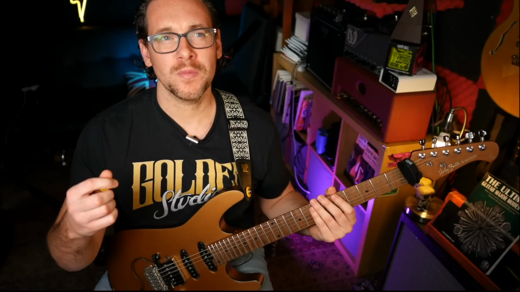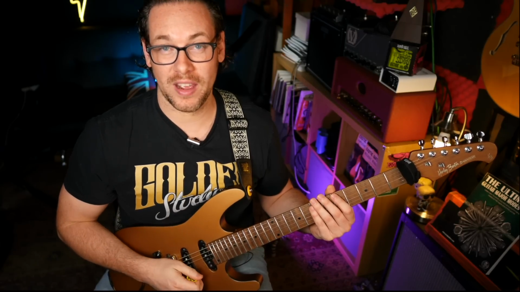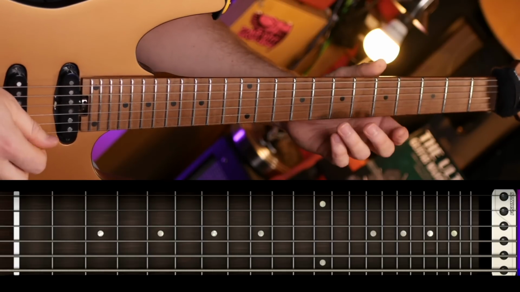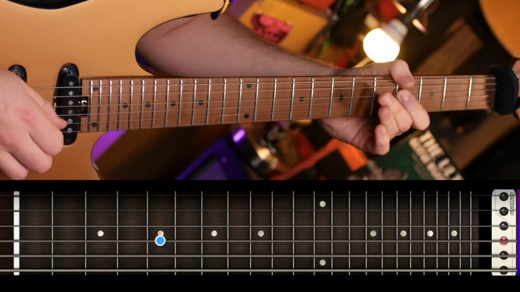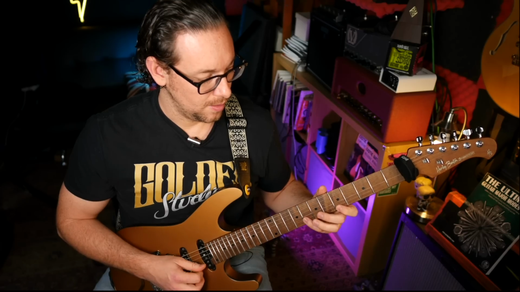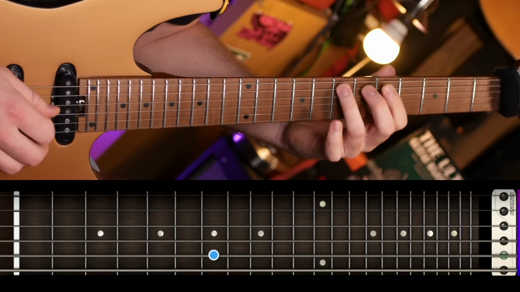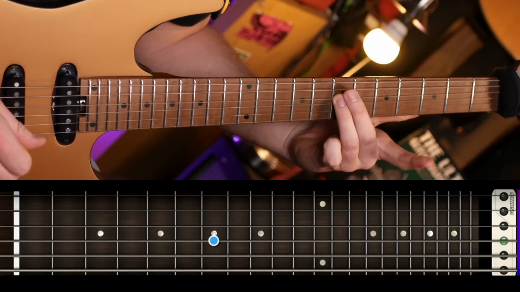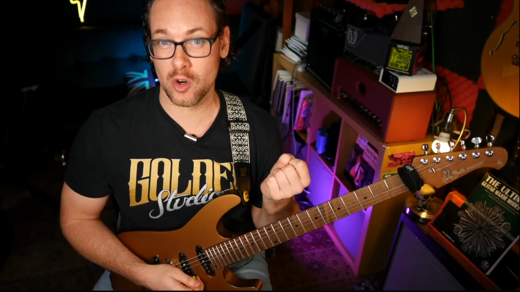Now what you could do, you could start adding important notes from the 3 different modes. So with Dorian, the important note is the major 6th, which is here and here. So we can aim for those notes with our minor pentatonic. I'm still thinking minor pentatonic, but I'm just adding in that major sixth, which really gives a Dorian feel.